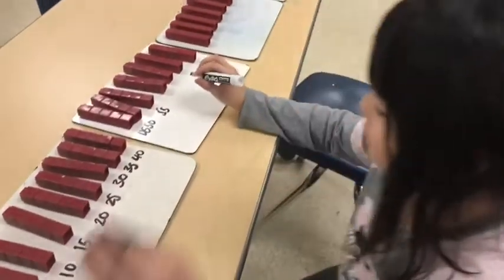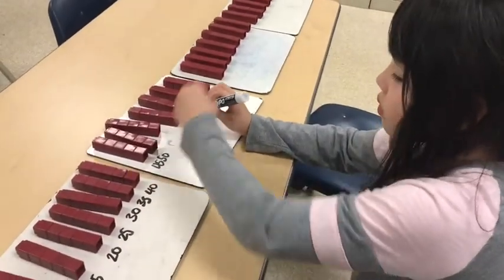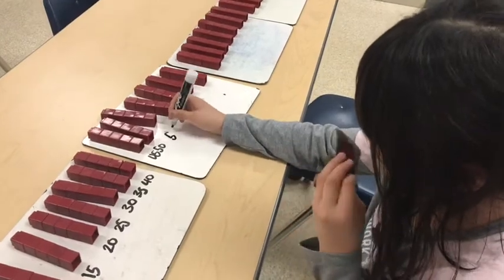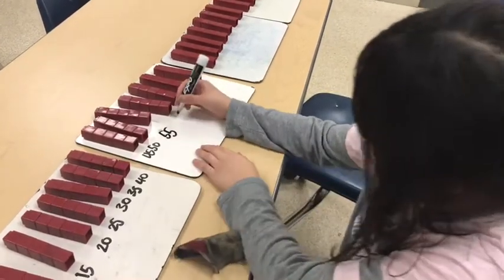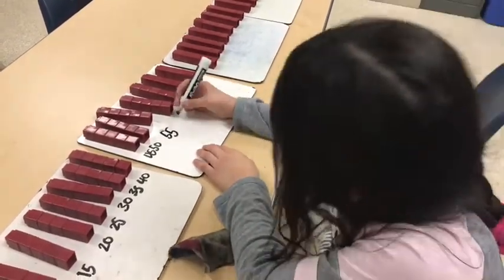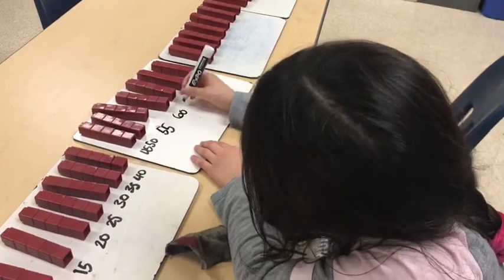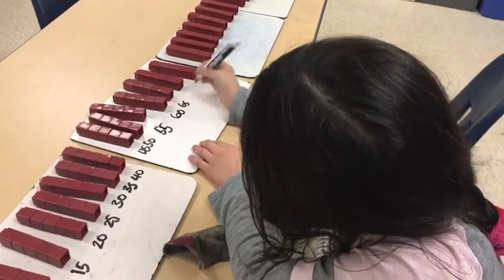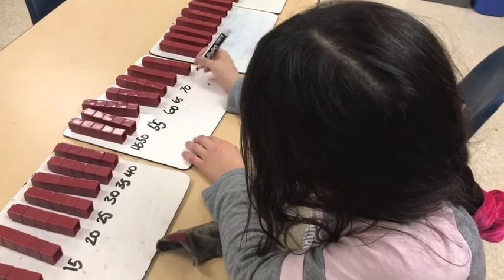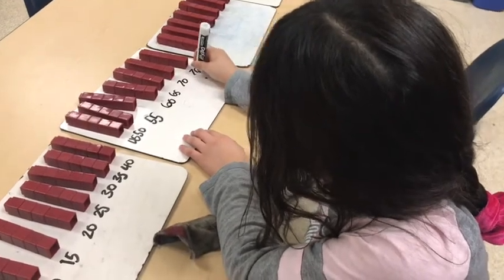Get an eraser too. And put 55, 60, 65, 70, 75.